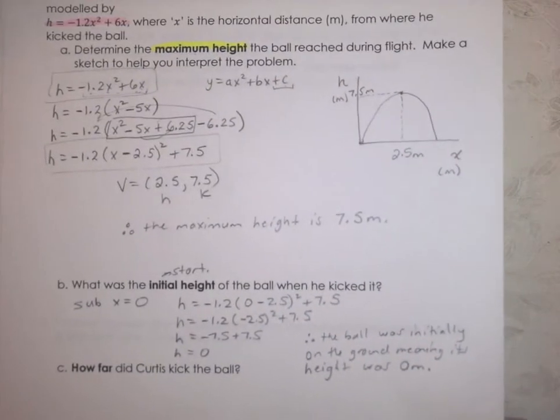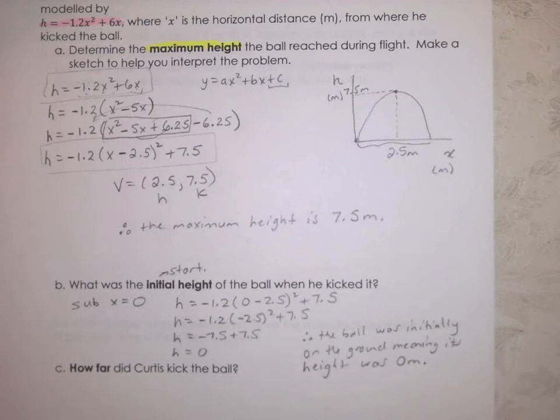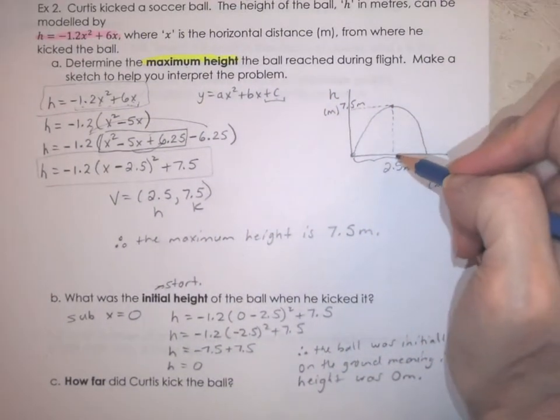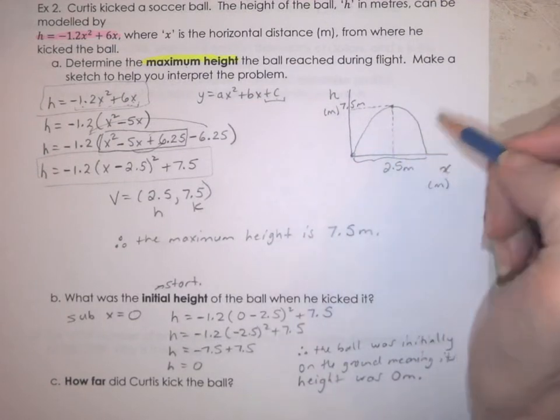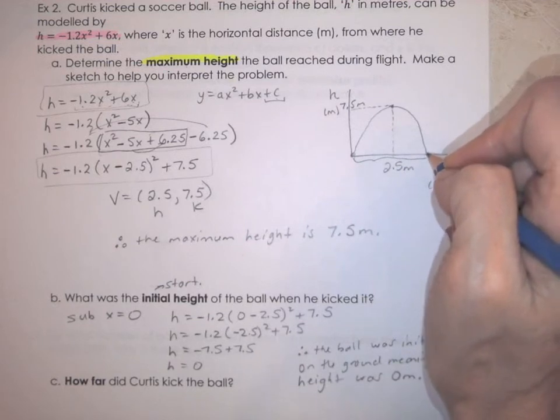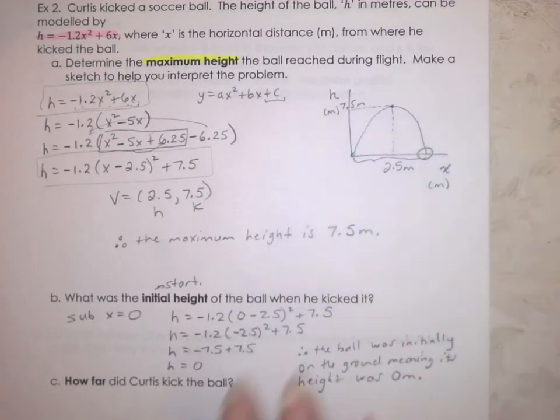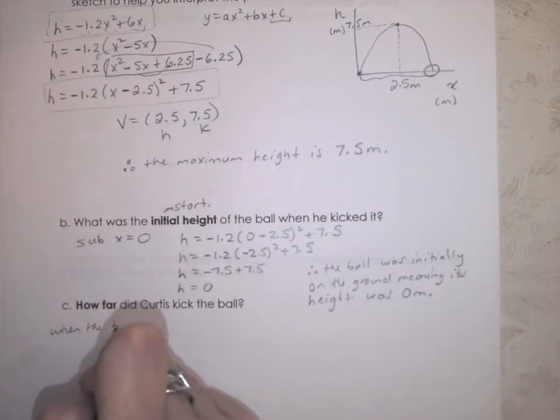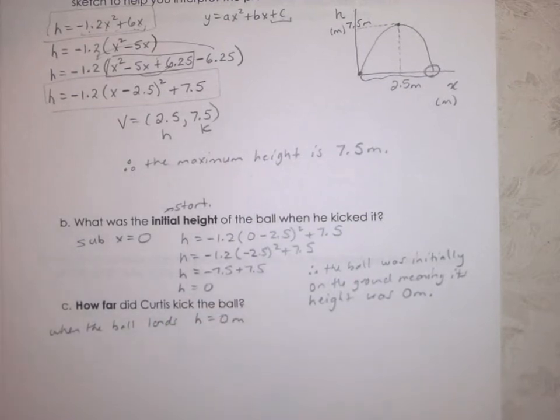How far did Curtis kick the ball? So they want to know how far this is. Okay, so some people might say, well, I think it's 5 because the halfway point is 2.5, and you're right. I just want to show you mathematically also why it is in this case. So when the ball lands, its height is 0 meters, okay?